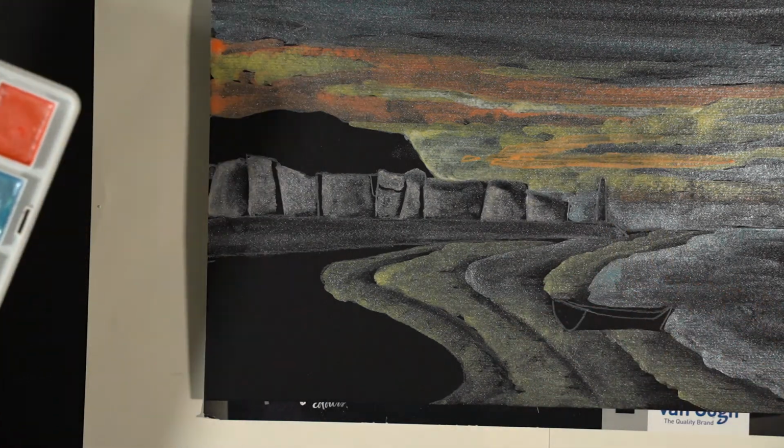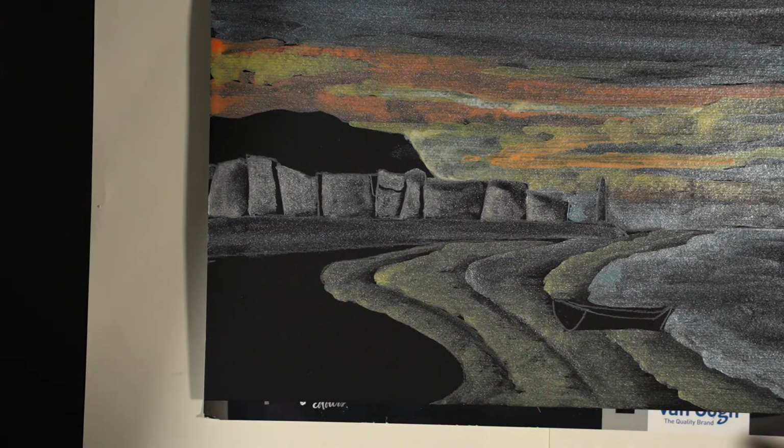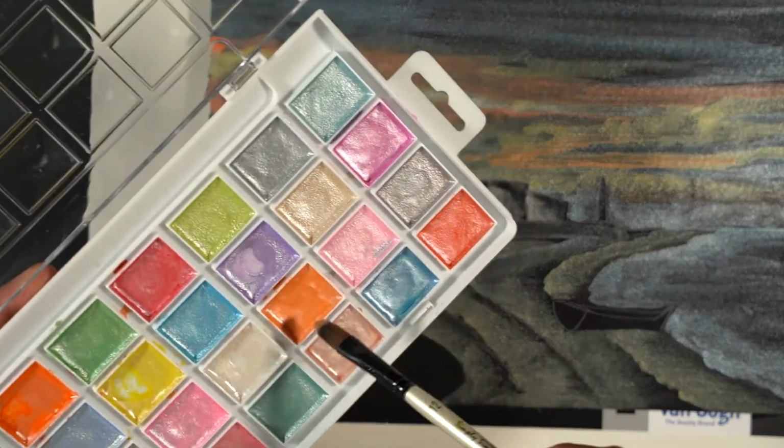Because I feel like all the colors are kind of getting mixed up. So I want to reinforce some of the colors, and I want them to look really, really nice.